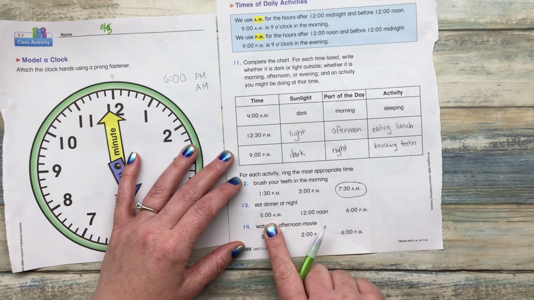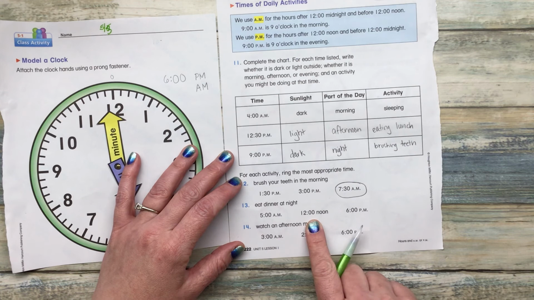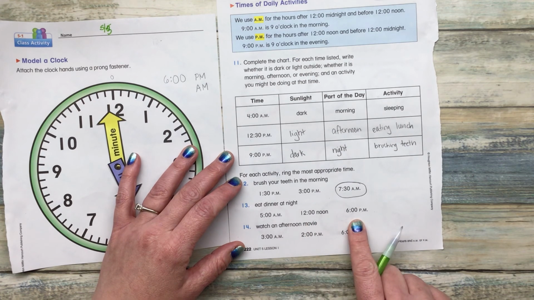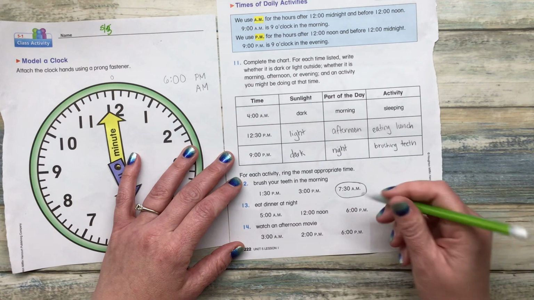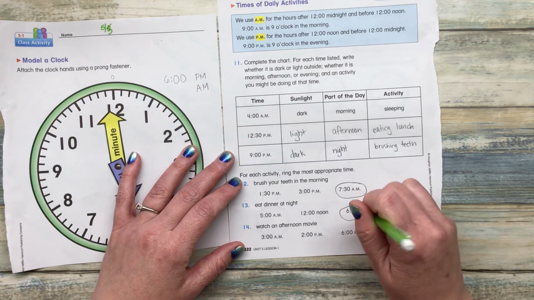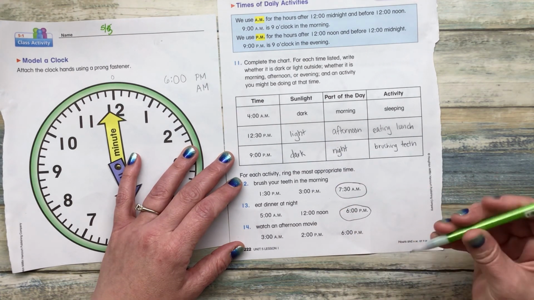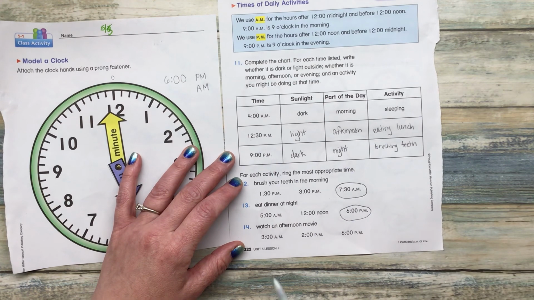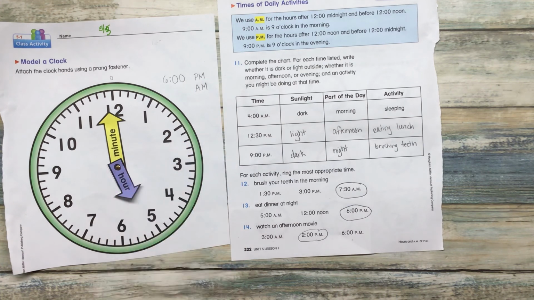At 5 a.m., 12 noon, or 6 p.m.? And lastly, when would you watch an afternoon movie? At 3 a.m., 2 p.m., or 6 p.m.? Yeah, 6 p.m. is usually when we have dinner. 3 a.m., hopefully you're all asleep.